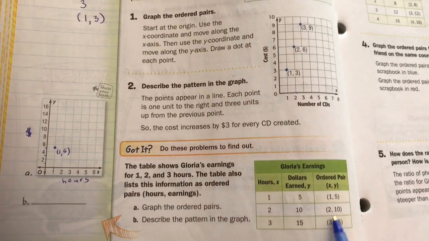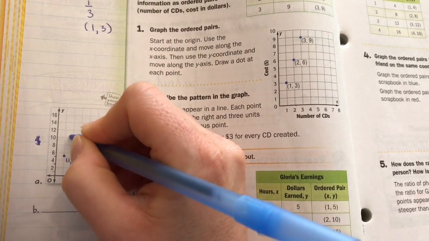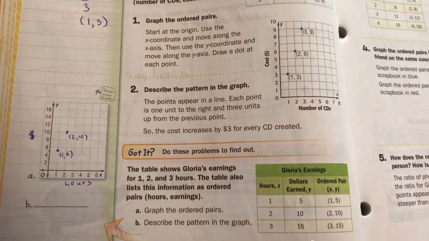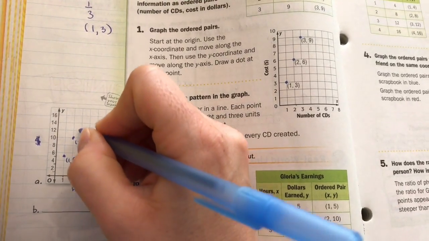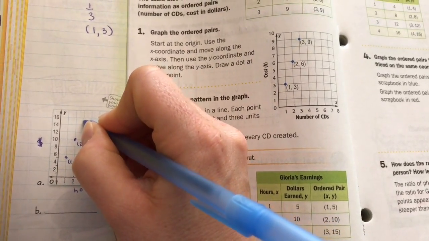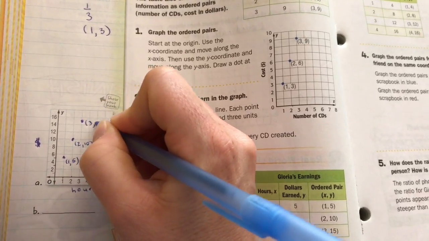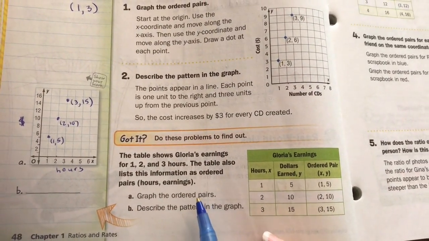All right, now the next one is 2, 10. So we have 2. We're going to go up to 10 right here. So that's our second one. And then for 3 hours, it was $15. So 3 hours, 14, 15, right in between 14 and 16. So for 3 hours, $15. Okay, so A is done. We graphed the ordered pairs.